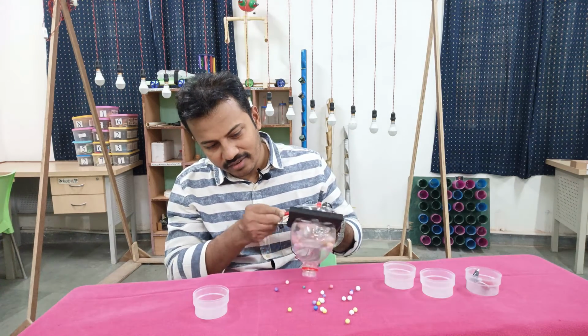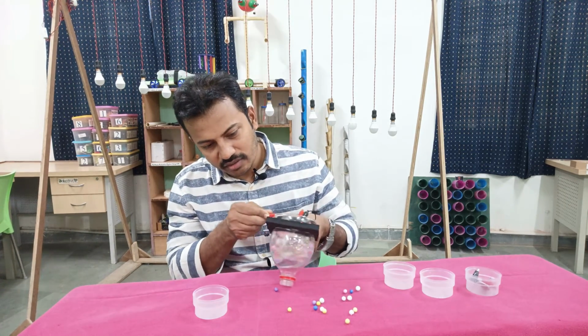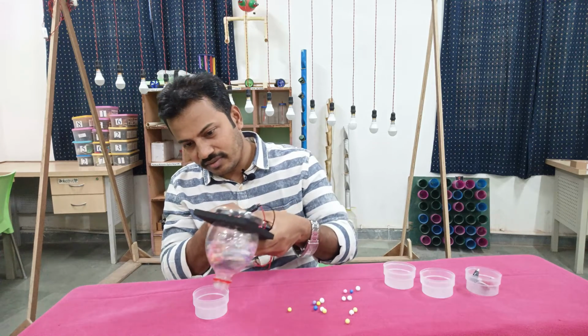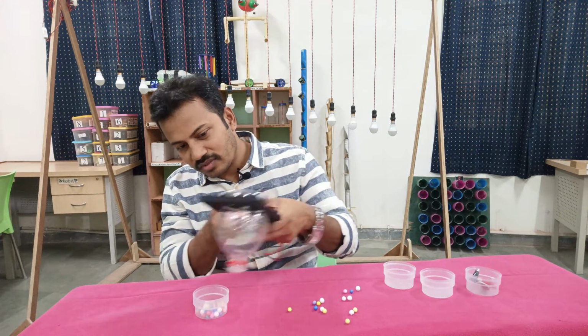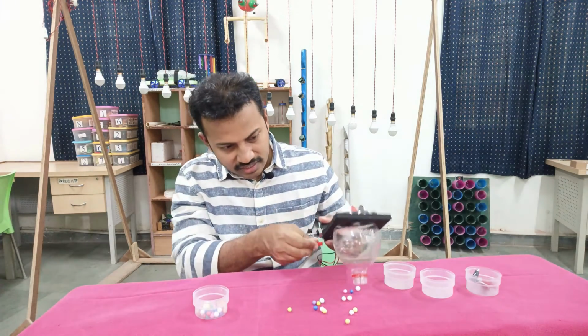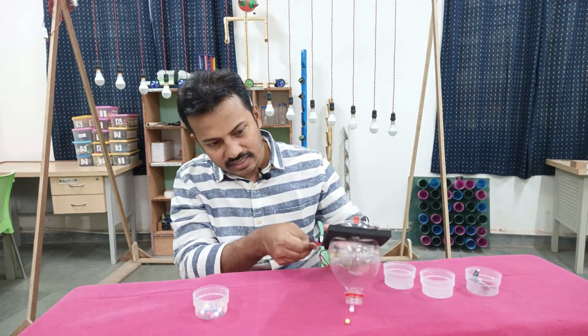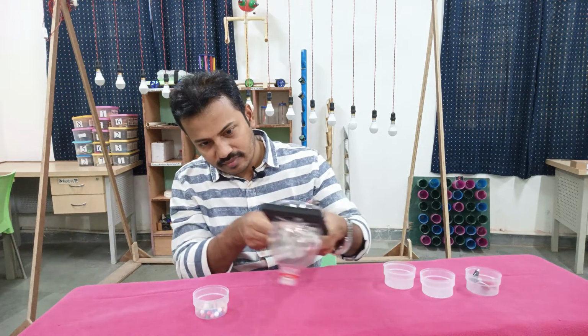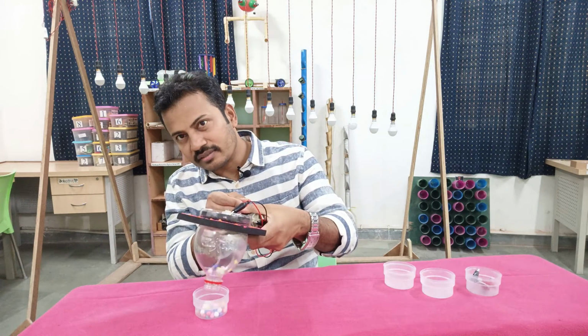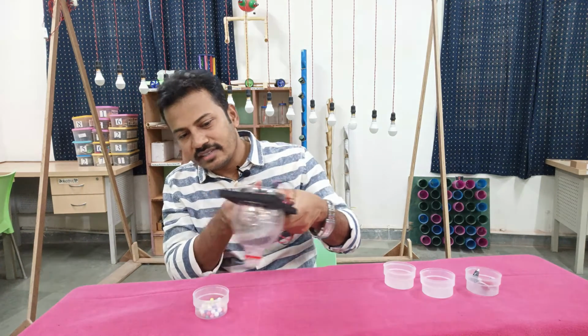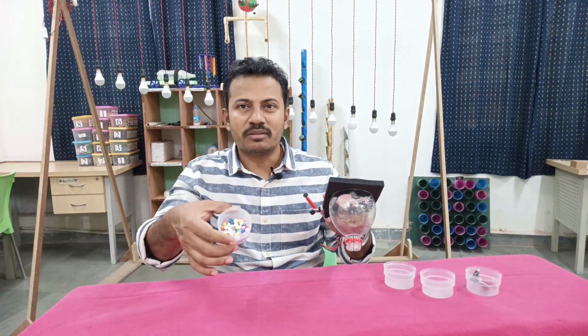When I am rotating, you can see how beautifully it is pulling all the thermocol towards itself. I am dumping it in this box. Again, let me rotate it and clear this area of the thermocol balls. It is able to pull everything. Can you see? It is able to pull all the thermocol that was dropped in it.